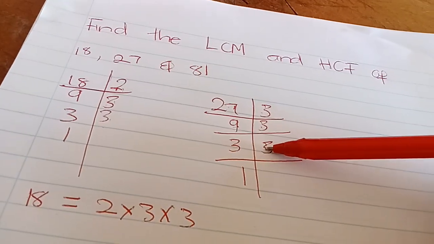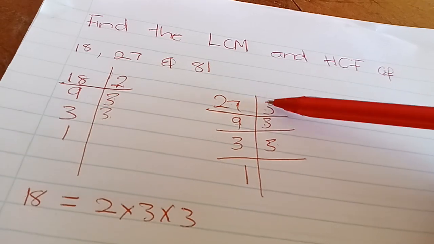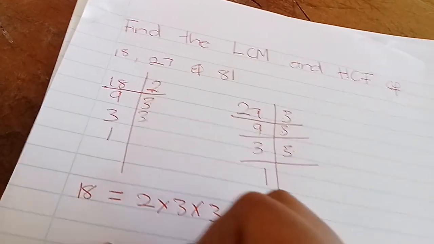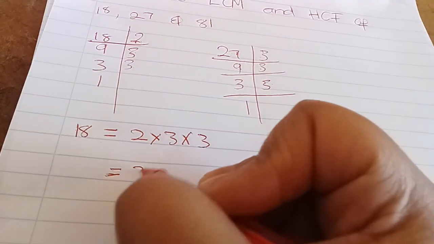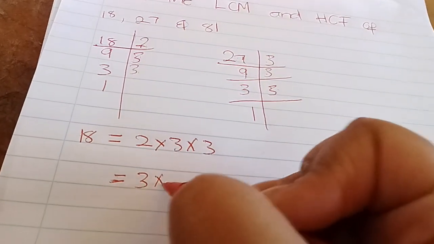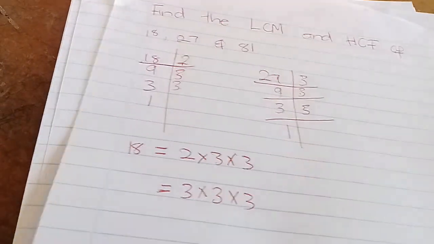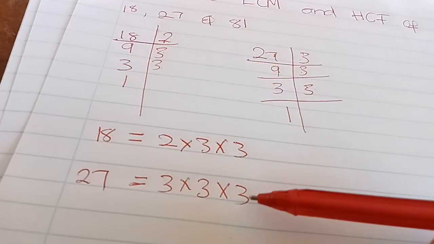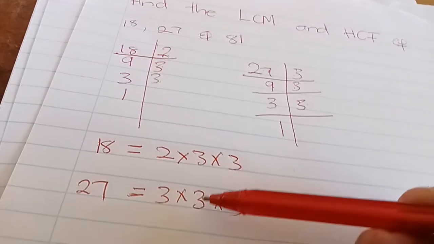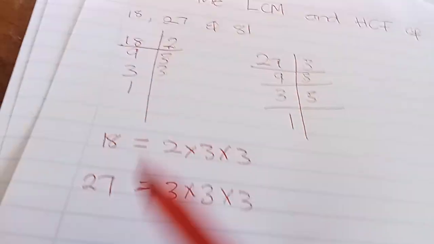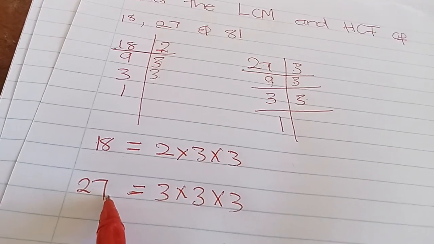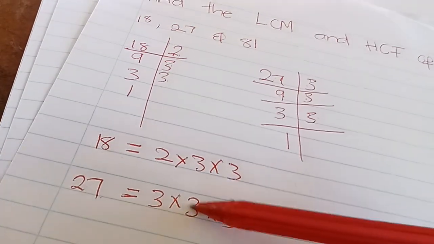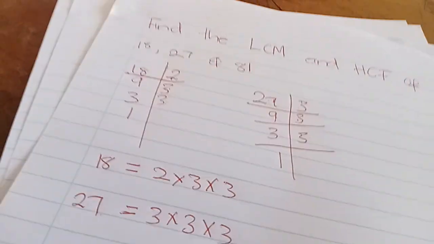What's coming next is we are now going to write 27 as a product of its prime factors, meaning if I multiply the prime factors, 3 multiplied by 3 multiplied by 3, the product will be 27. Let's test: 3 multiplied by 3 is 9. 9 multiplied by 3, the answer is 27. So we have written 27 as a product of its prime factors. When I multiply the prime factors, the product is 27.